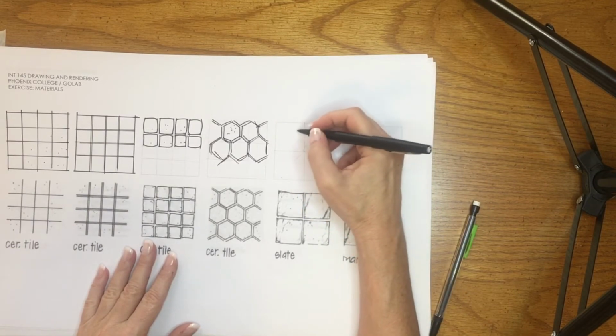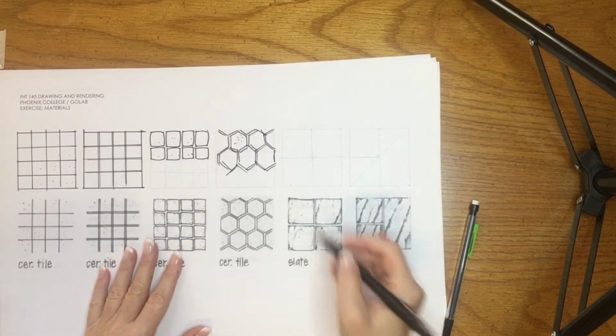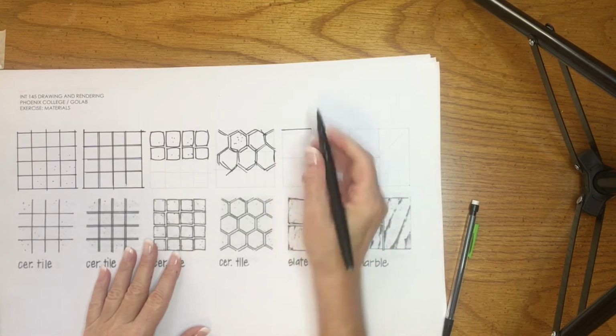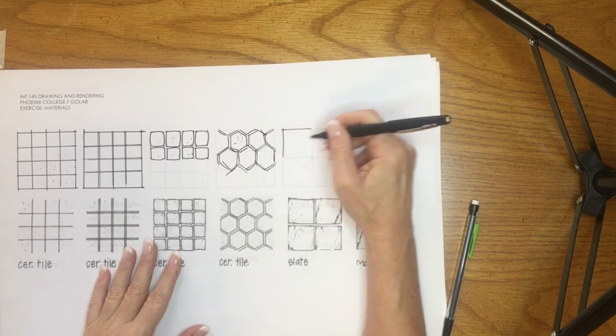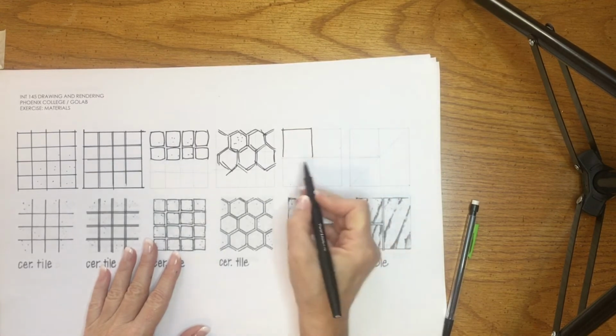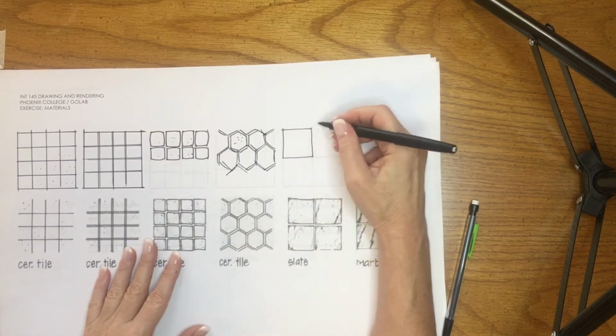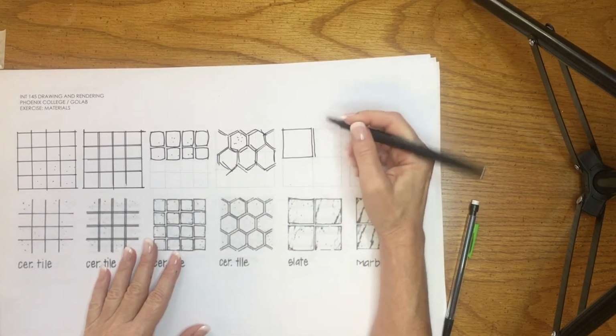So with slate, or when you're adding some detailing, like most things that we do in this class, you'll have a punch line, right? There'll be some grout.